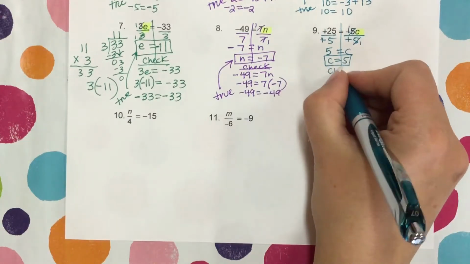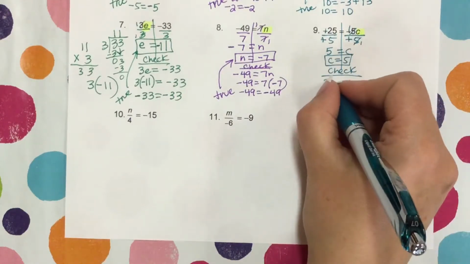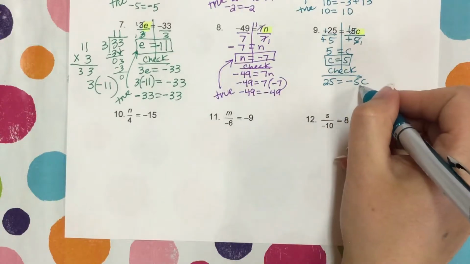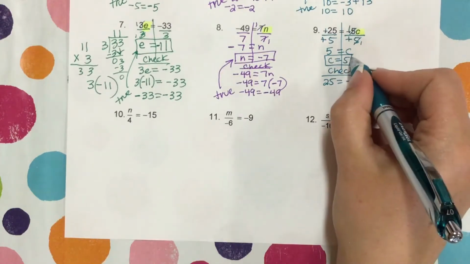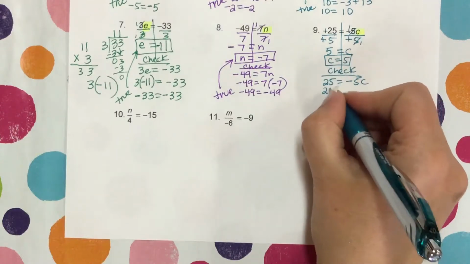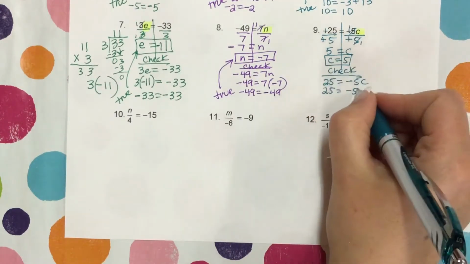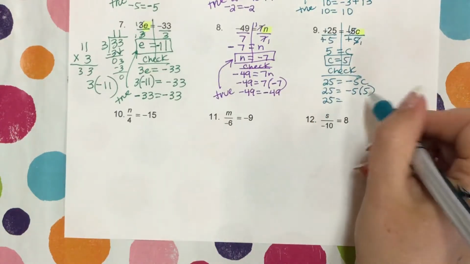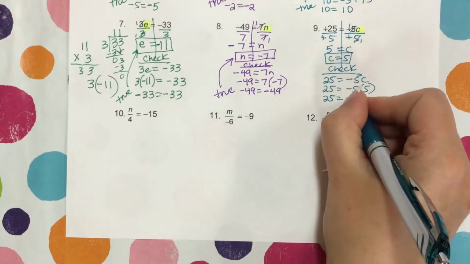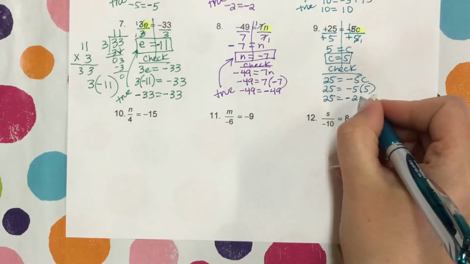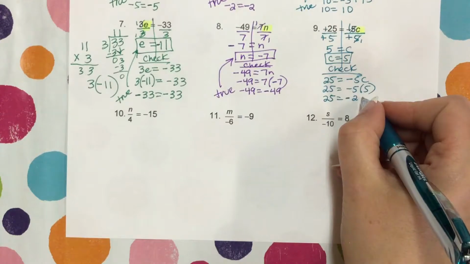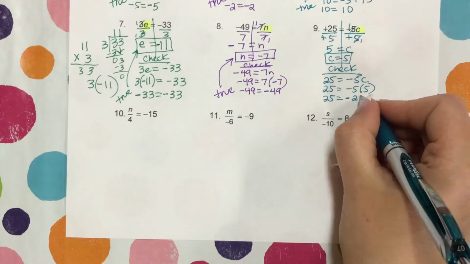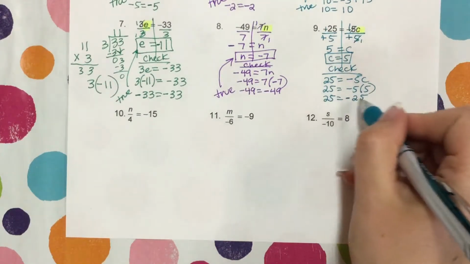Now let's go ahead and check it. Write the original equation. 25 equals negative 5c. We're going to substitute 5 in for c. So we have 25 equals negative 5, I'm substituting the 5 in for c. And we're going to simplify. We have a negative times a positive, which is going to be a negative. 5 times 5 is 25. Well, this isn't right. Okay, so this is not correct.